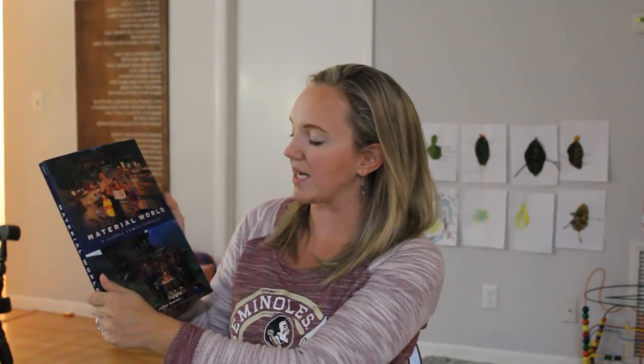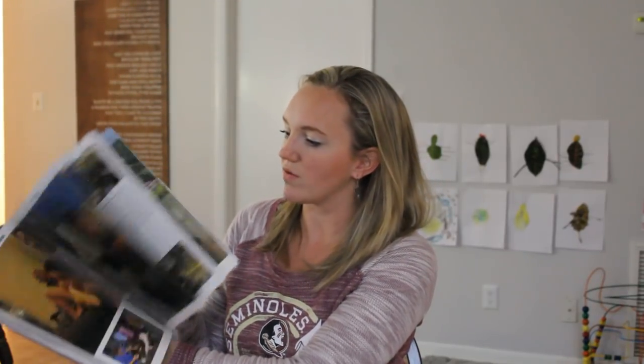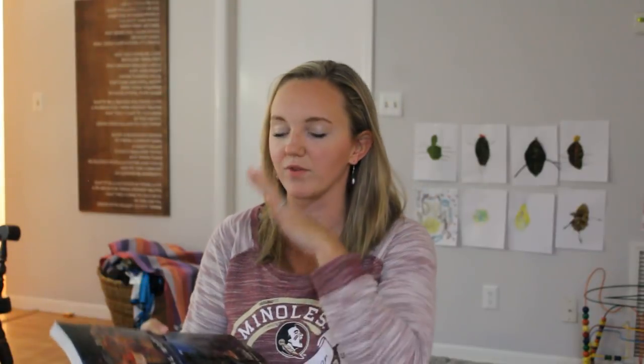Material World basically takes families from all over the world and lines them up in front of their homes with everything they own, everything from bookshelves and cabinets to beds, toys, furniture, everything. And it shows you what their homes look like and what their materials look like, because it's important for kids to not just know the currency and the language of a country, but also really understand the people and the culture.